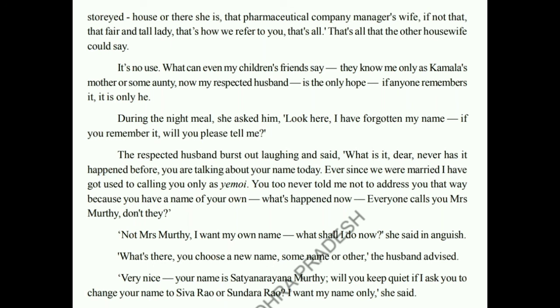If you remember it, will you please tell me?" The respected husband burst out laughing and said, "What is it, dear? Never has it happened before. You are talking about your name today. Ever since we were married, I have got used to calling you only as Amoy. You never told me not to address you that way because you have a name of your own.